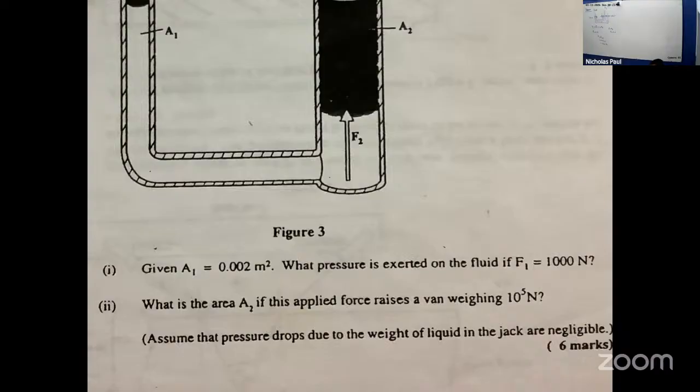10 to the 5 means what? 10 to the 5 is the same as 1 times 10 to the 5, the same thing, 100,000. Good. We have to make sure we use the calculator.